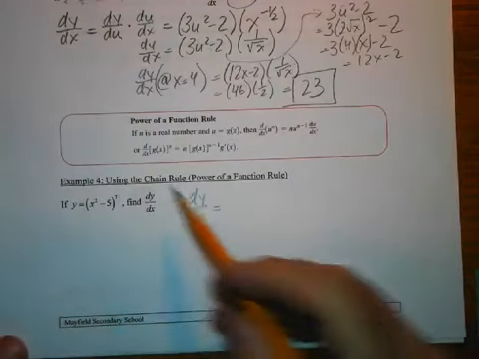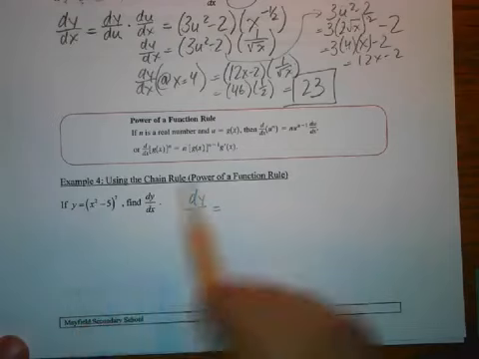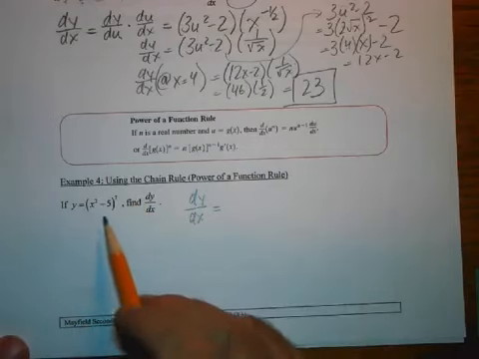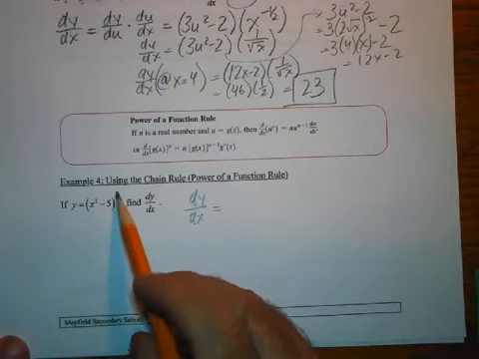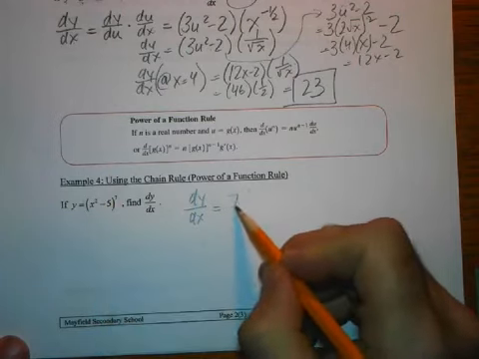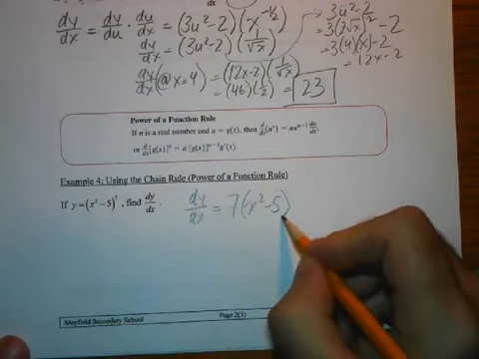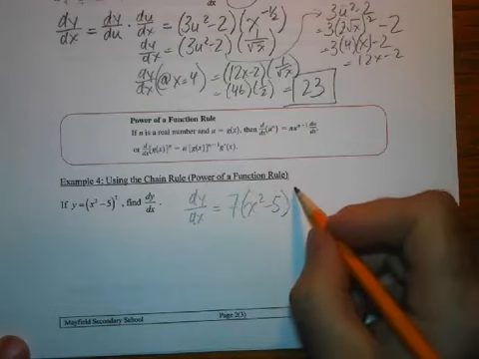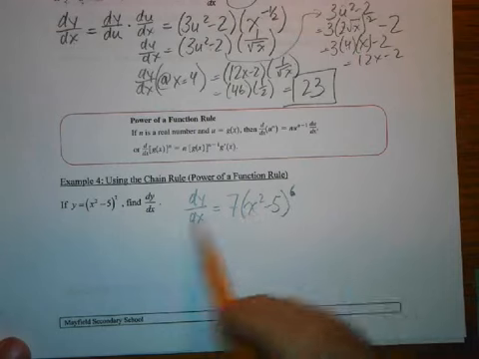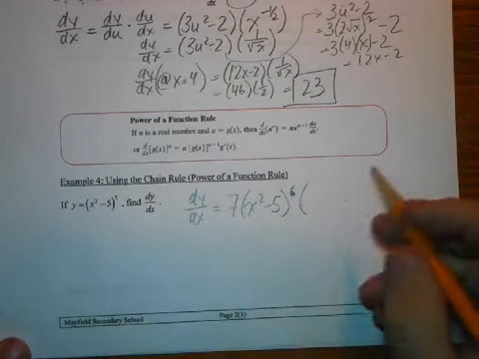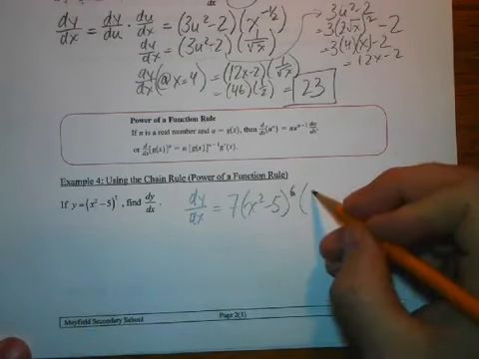It's going to be, so this is the inside function. I'm going to take the derivative with respect to the outside function, so the 7 comes out in front and then multiplies with what's there already, but this time the power is 7 minus 1, which is 6. Okay, but now we also have to multiply this by the derivative of the inside function. So the derivative of x squared minus 5 is just 2x.